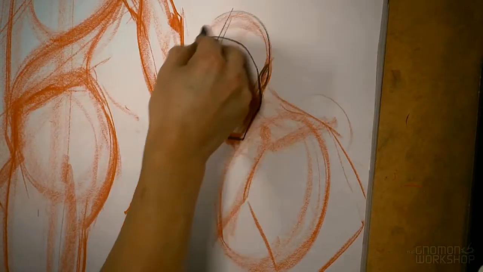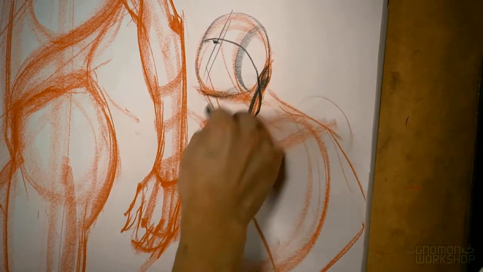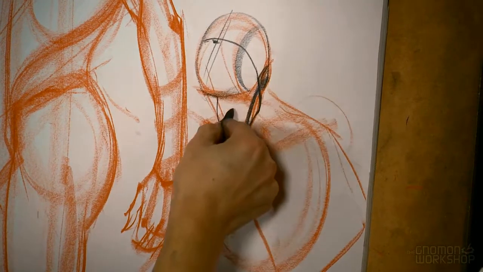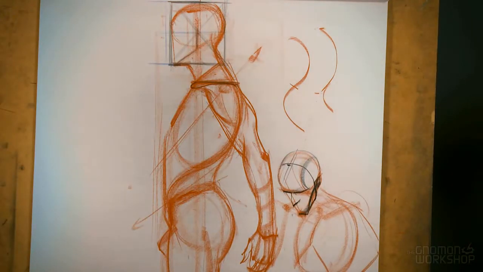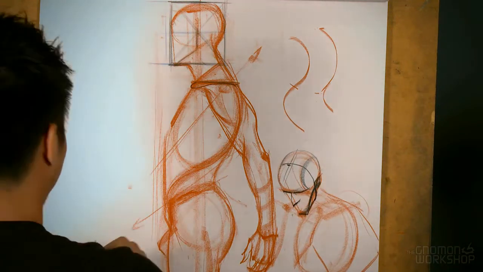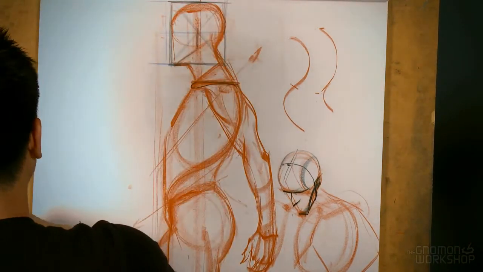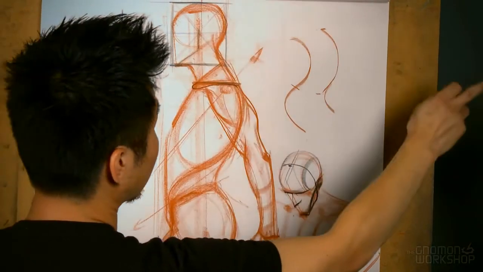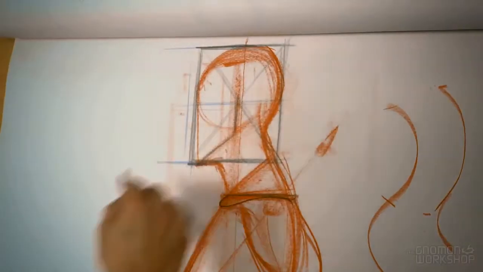And then I know behind that is your cranium. Like that. The cranium is higher in the back, lower in the front.